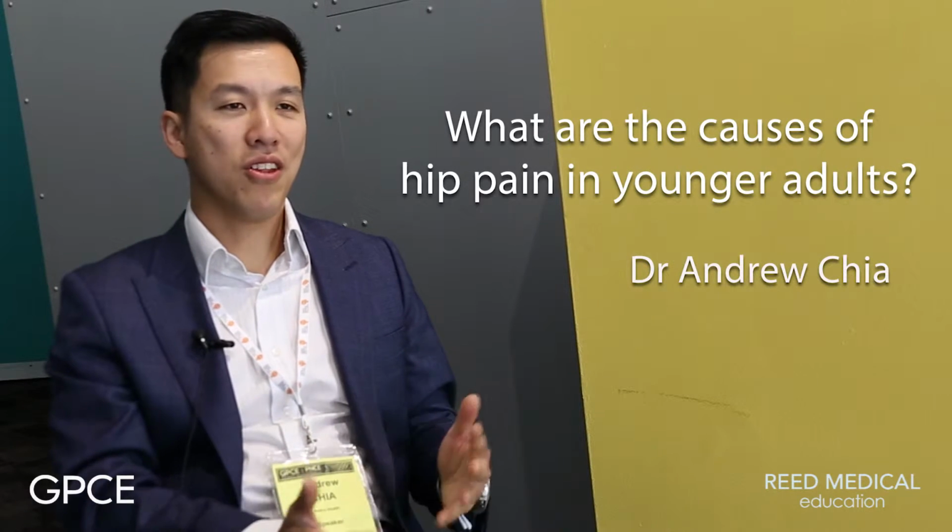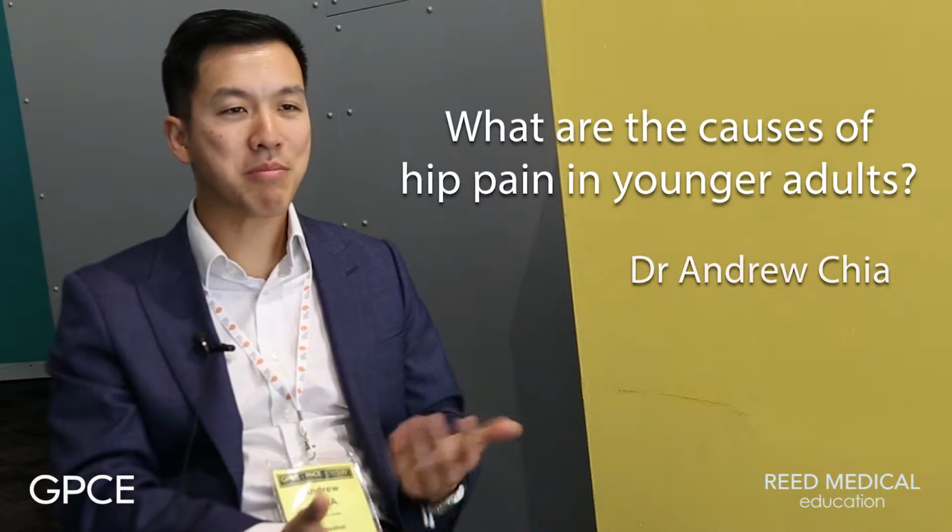There are a lot of causes of hip pain. I think about it in terms of inside the hip or around the hip. The common causes in the young adult would be things like femoroacetabular impingement, also known as FAI for short, labral tears, which are within the socket of the hip, ligamentum teres tears, and osteoarthritis.